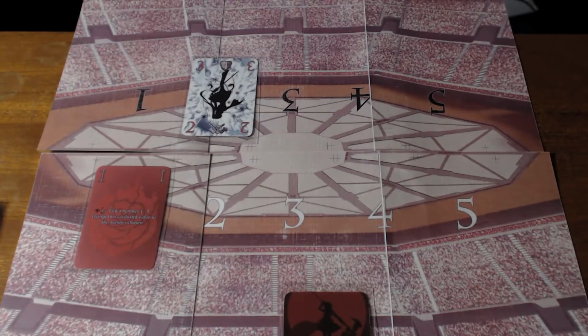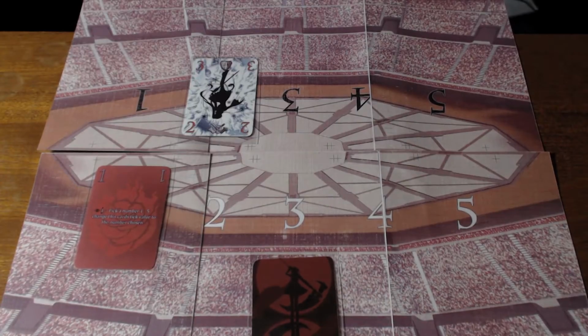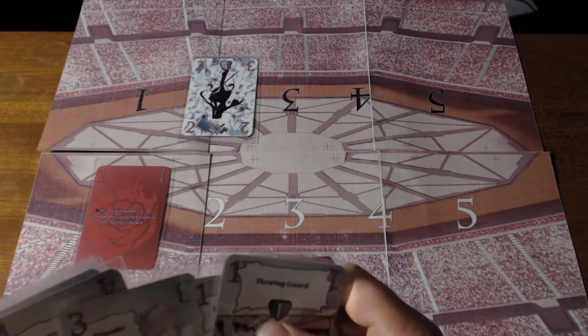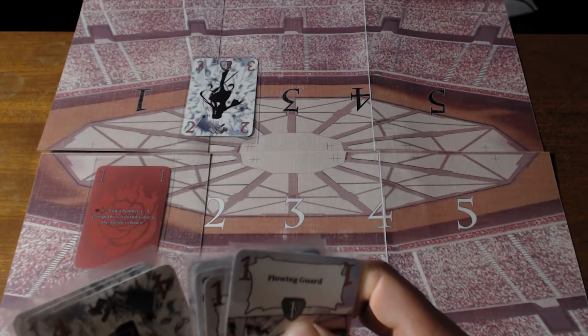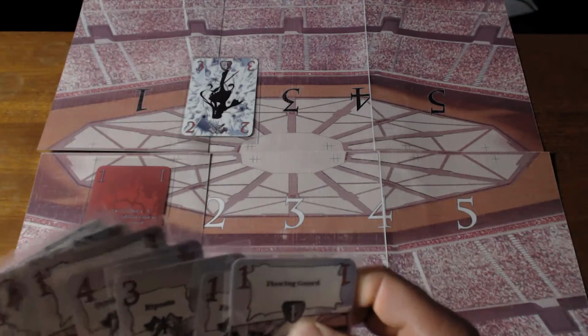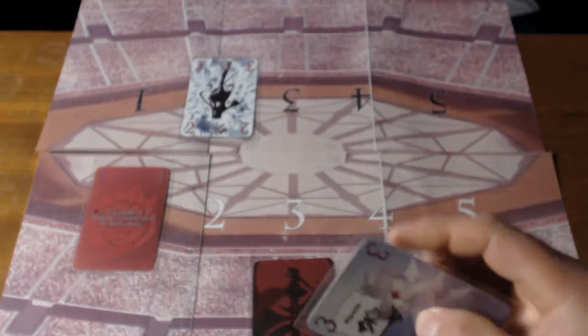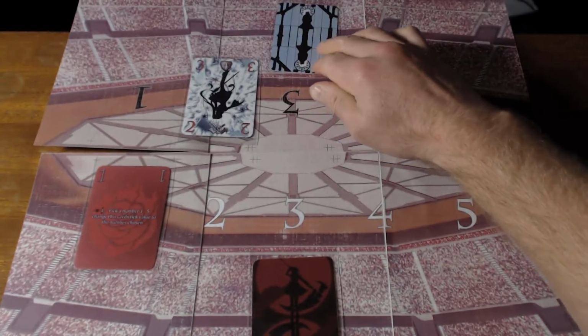Now, even though Weiss's attack hasn't gone off yet, because I've played a card, she has to play a card, or cannot play any other battle cards this round. So as Weiss, let's say I play tick value 3, so that goes down there.